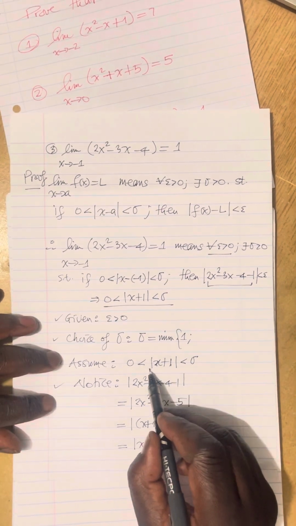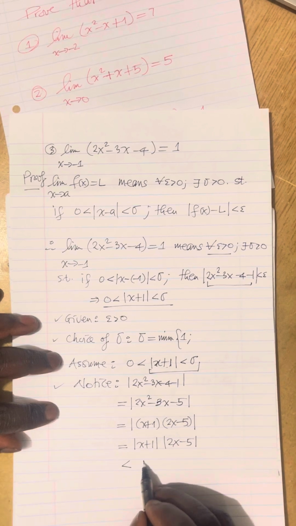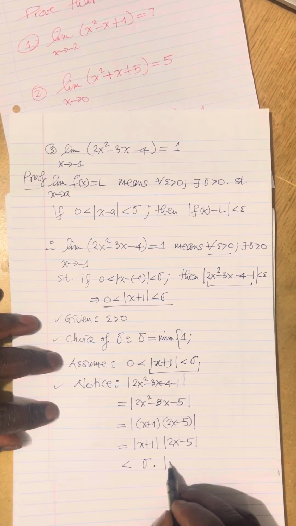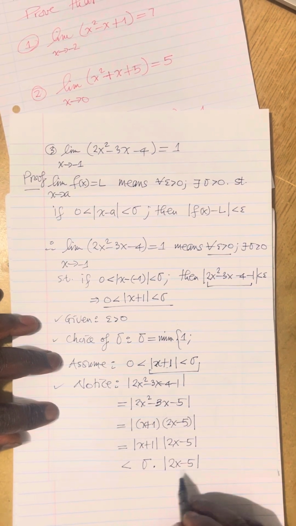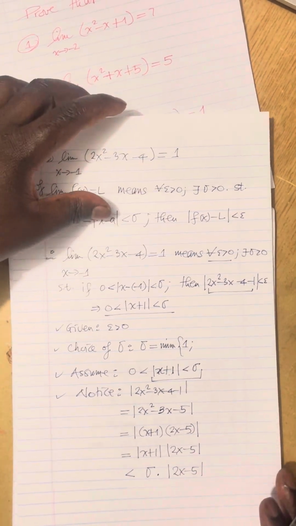Now, if you come here, you find that the absolute value of x plus 1 is less than delta. So if I put delta here, I'm going to get less than delta times the absolute value of 2x minus 5. Again, I have a problem there. I must get rid of this. How do I get rid of this? Well, we come back here.